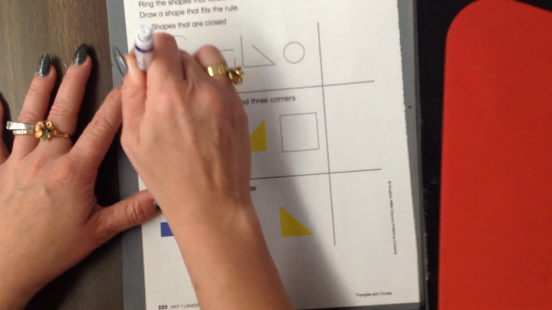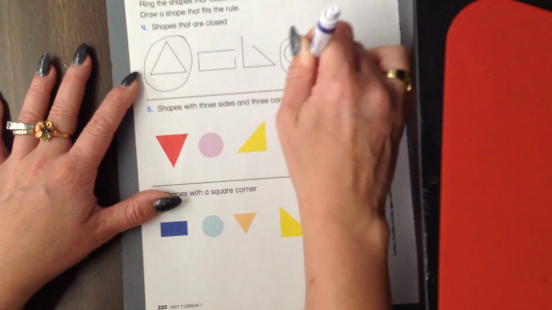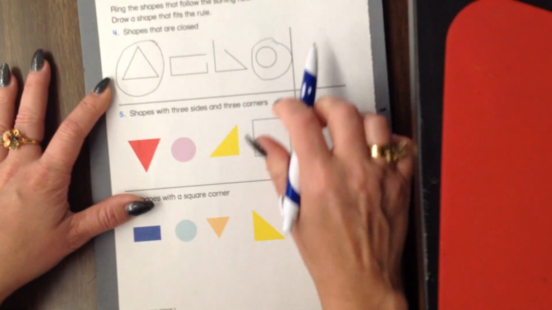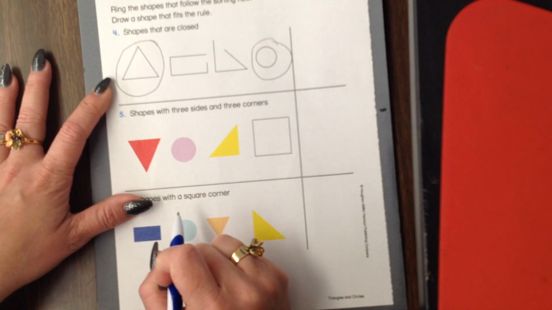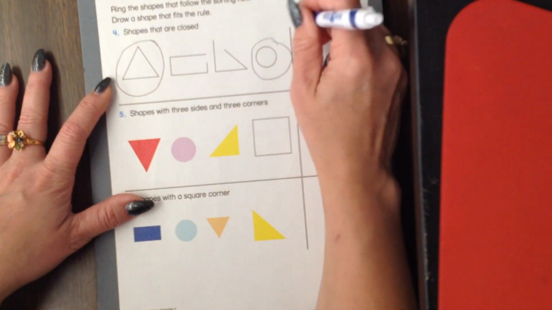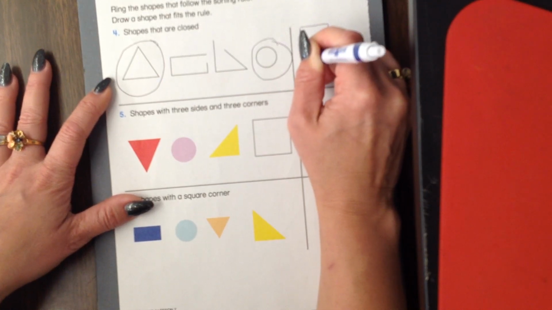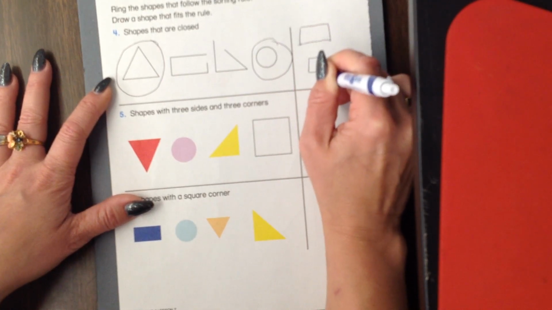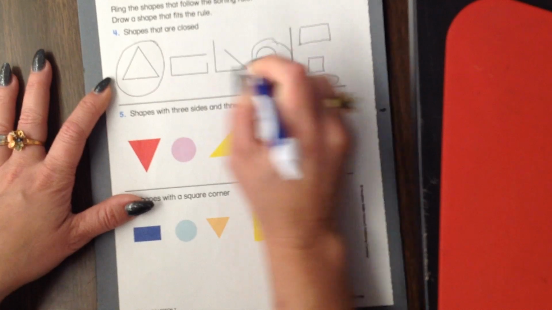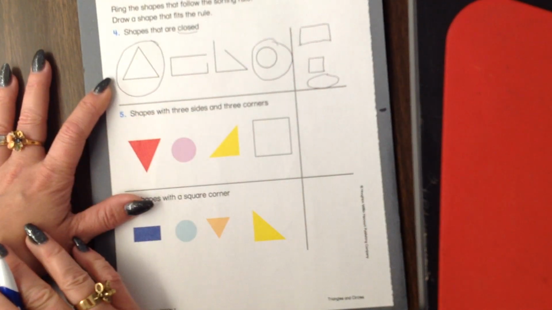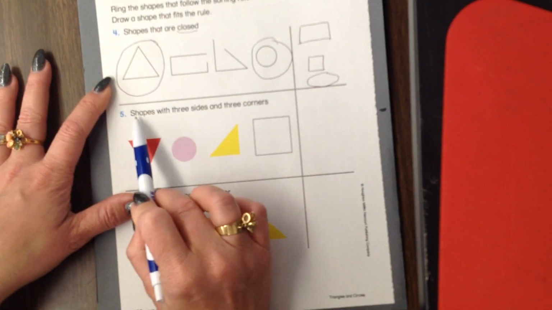Alright, you should have circled this one, and you should have circled this one. You're going to go ahead and draw on your own over here another shape. What are some choices? We could have drawn a closed rectangle, right? We could have drawn a closed square. We could have drawn an oval if we wanted to. As long as it was closed, that's what matters. Okay? Alright, let's look at this one.